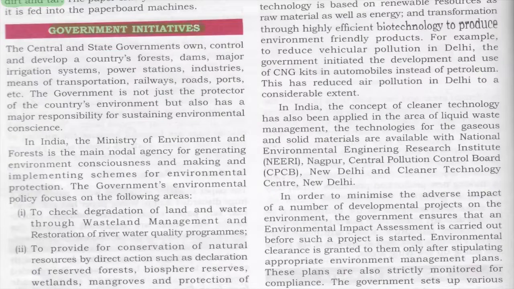Government initiatives. The central and the state governments control and develop the country's forests, dams, major irrigation systems, power stations, industries, etc.